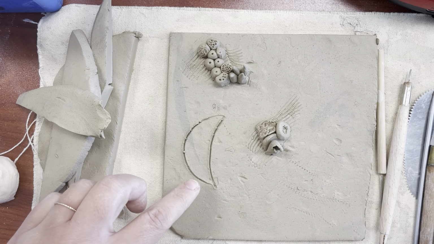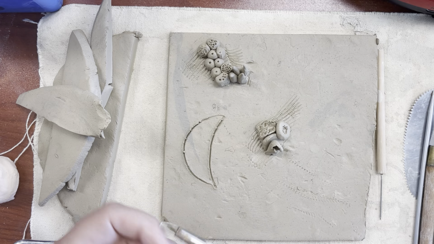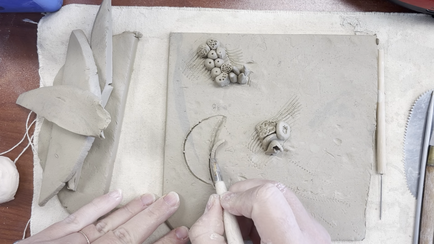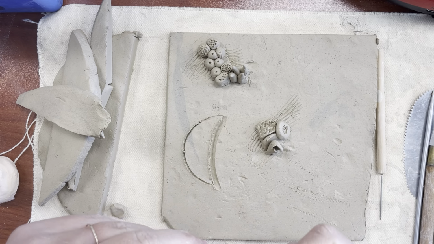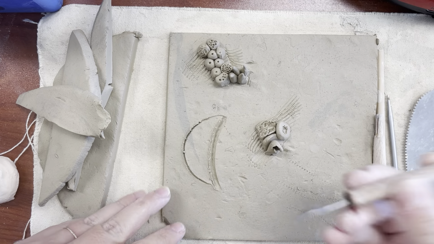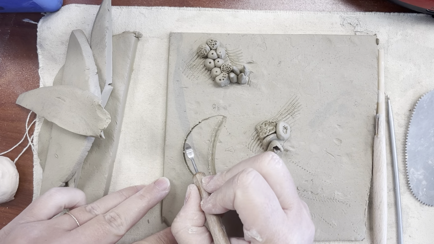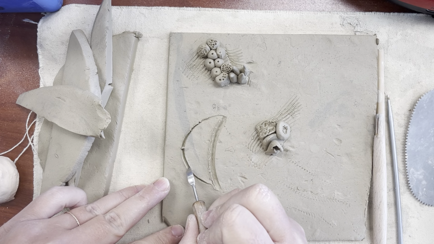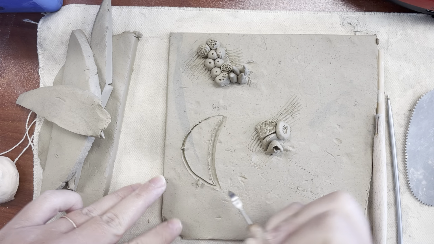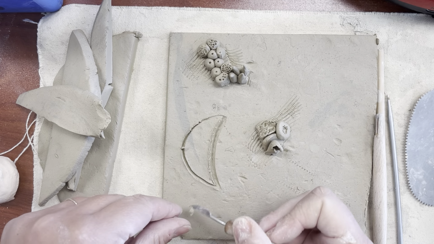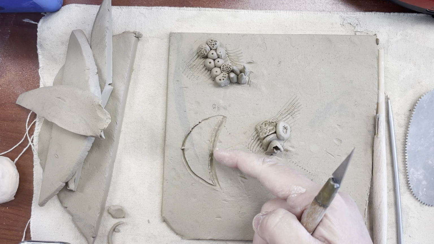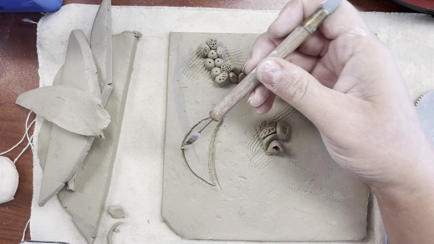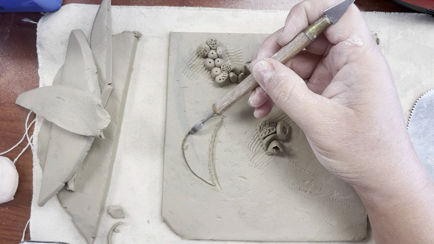So I've drawn this crescent moon. I would start with a loop tool and trace right along the edge of it with that small loop tool, or with my cleanup tool, just trace right along the edge to get a really nice clean line. The cleanup tool makes a really nice clean line without any of those little crumbs. So you can tell using the loop tool, I got a little bit more crumbs here. The cleanup tool makes it really nice and clean and smooth.